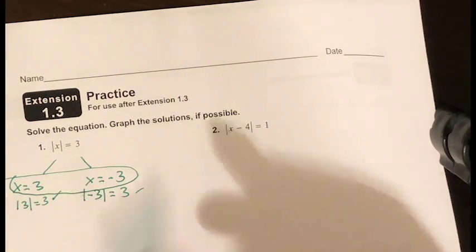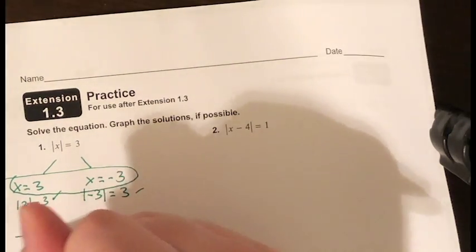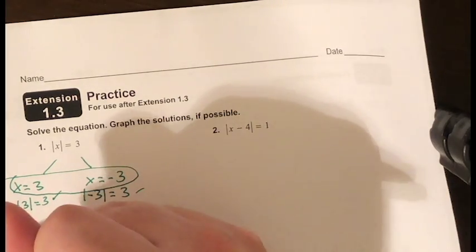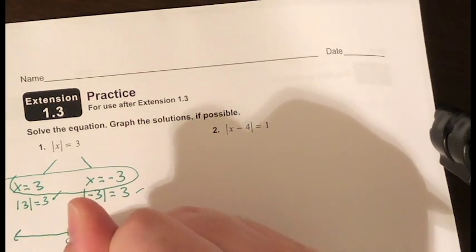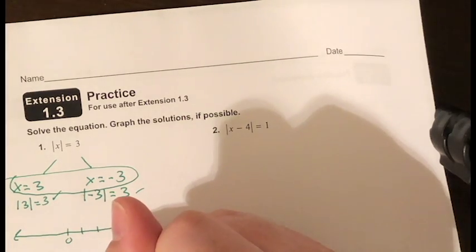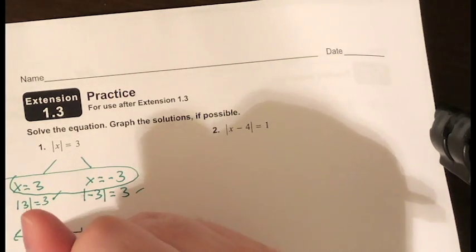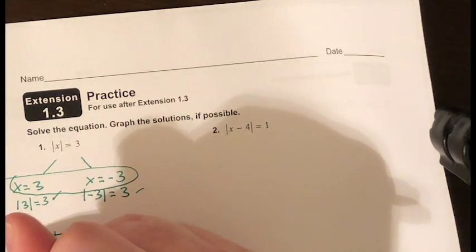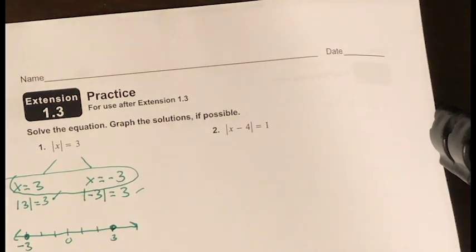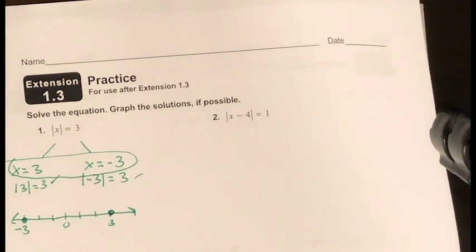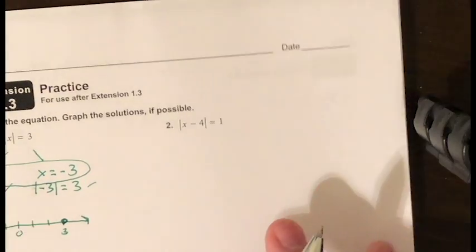Now it says graph the solutions if possible. Well, that's pretty easy. We can just draw it out real quick. I'm going to go 0, then we'll go 1, 2, 3, so that would be here. And then I would go the other way, -1, -2, -3, and that would be here. So I've graphed it very quickly. It doesn't have to be perfect. This is good enough.